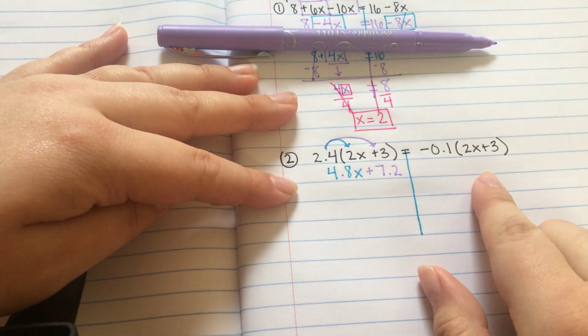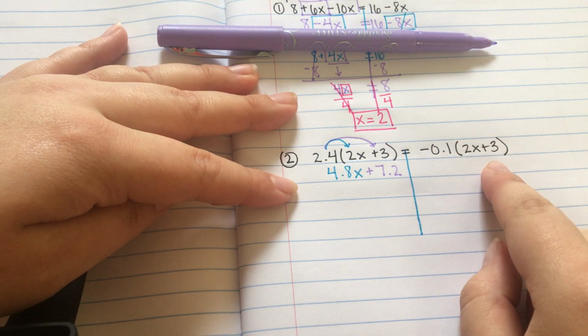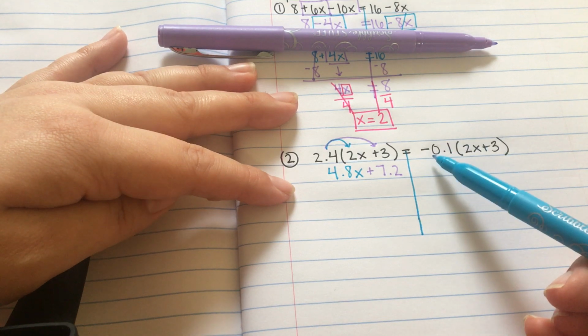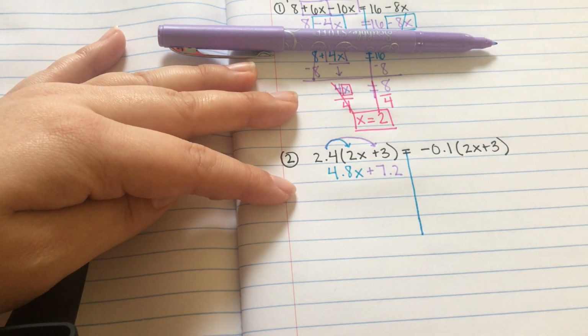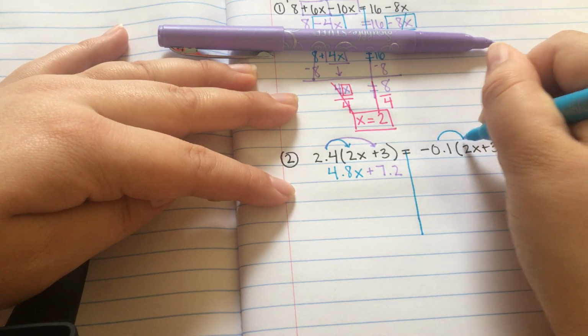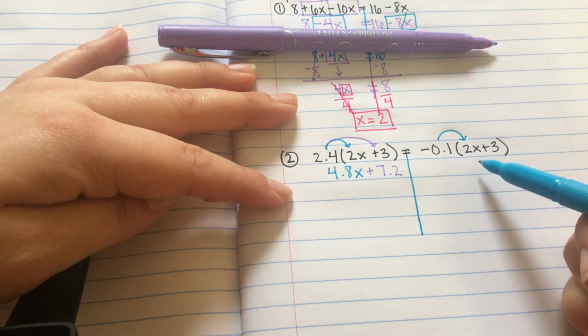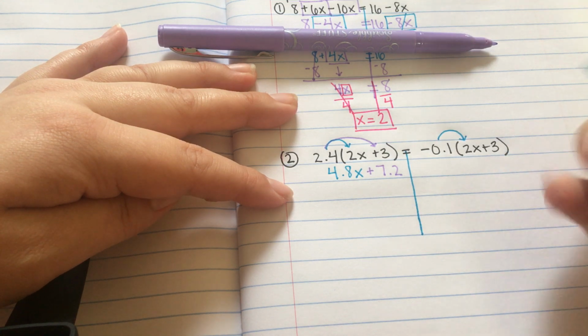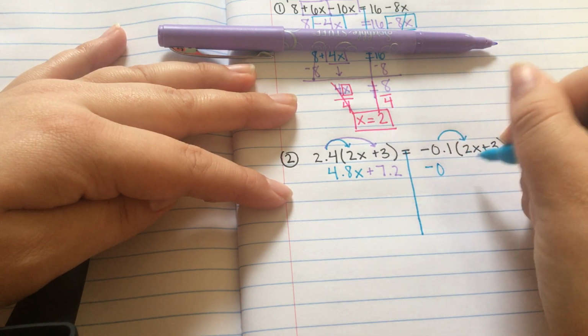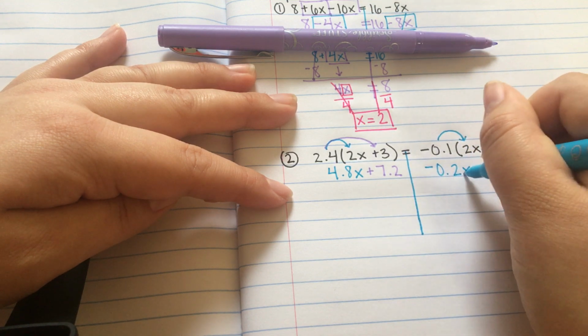So now I need to look at the other side. The other side also has parentheses, so here I also need to distribute. I need to distribute this negative 0.1. So looking at the negative 0.1, I'm going to multiply negative 0.1 times 2 to get negative 0.2x.